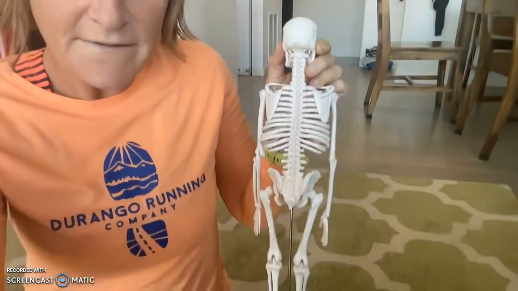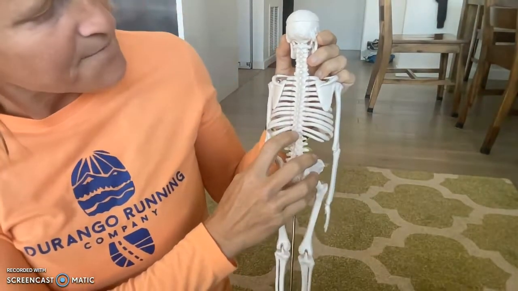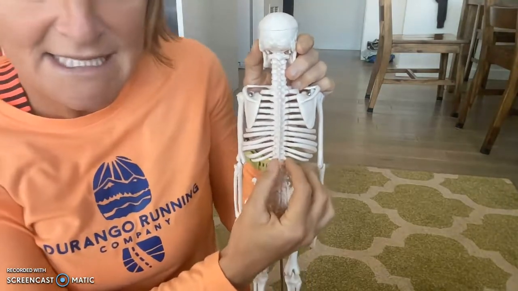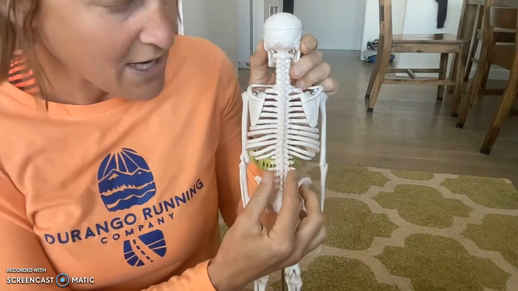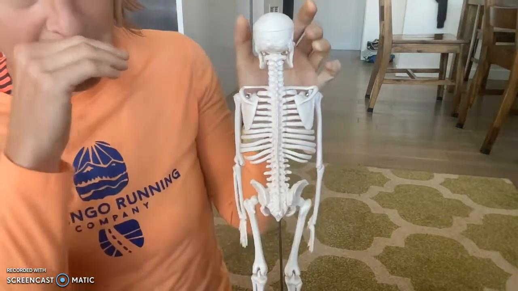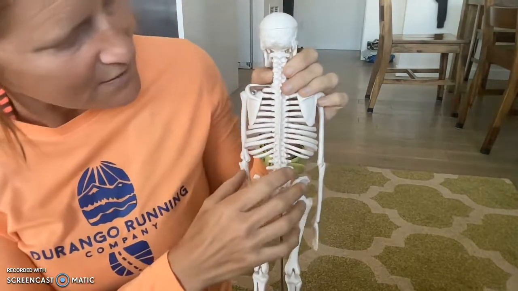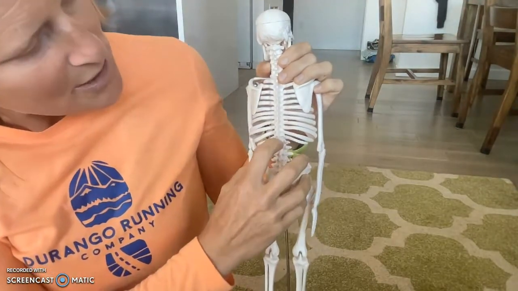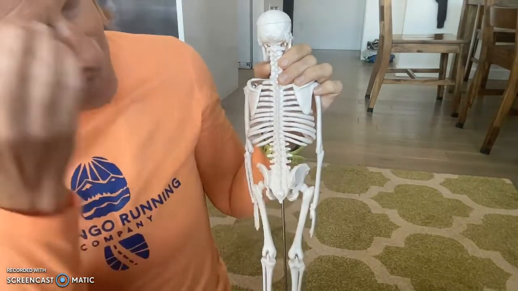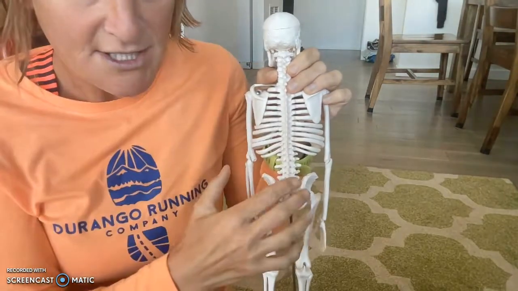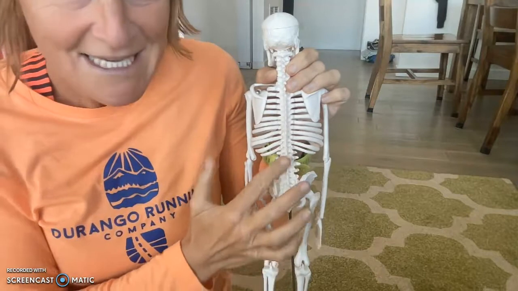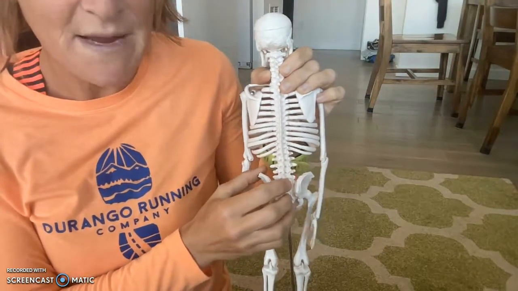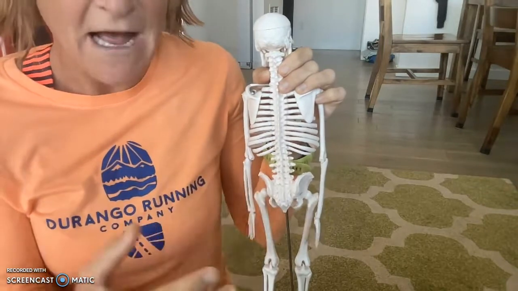Okay, let's see. There we go. After T12, we move into the biggest type of vertebrae, the lumbar vertebrae, that support the most weight in the body. And there are 5 of those. So L1, lumbar vertebra 1, 2, 3, 4, and 5. The 5th one is in part fused to this next section here, which is the sacrum. The sacrum is made of the parts of 5 fused vertebrae.